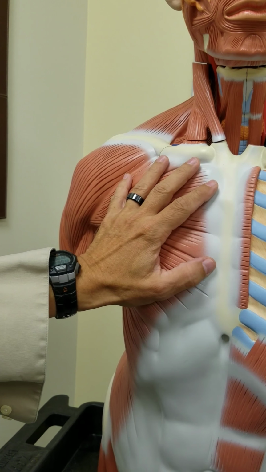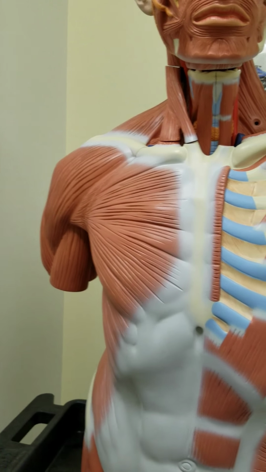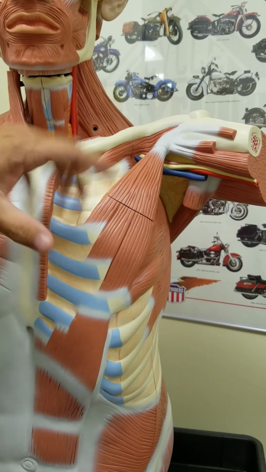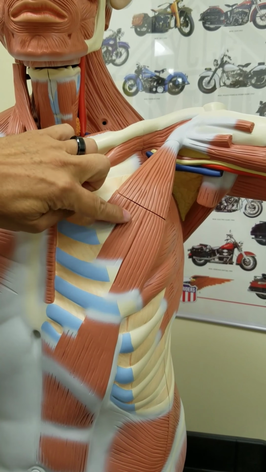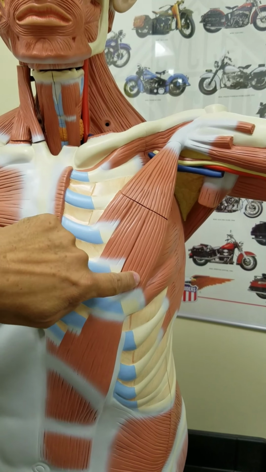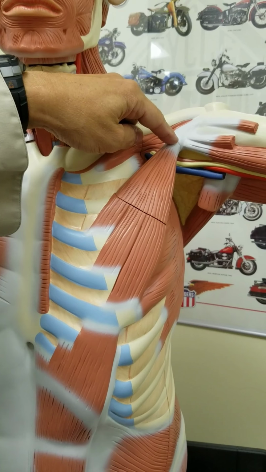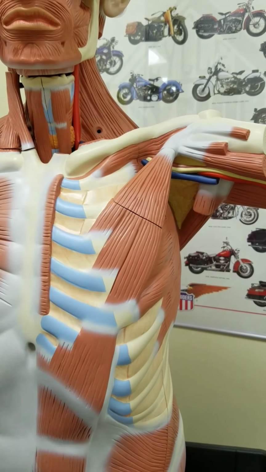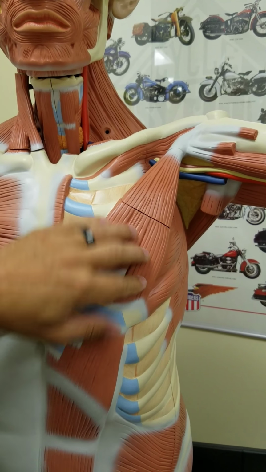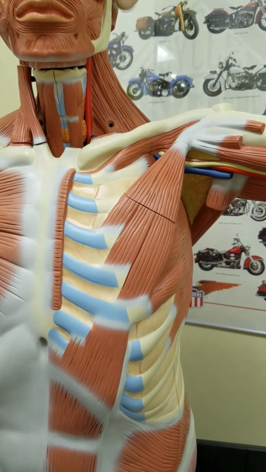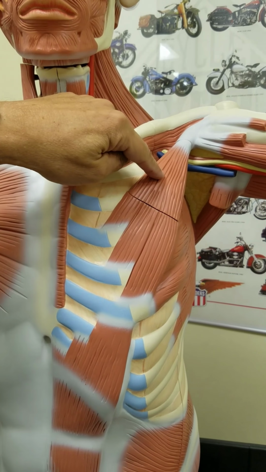If I take the pectoralis major off and I go deep to it, on the left-hand side, I'll see this muscle. This muscle is the pectoralis minor. It's going to come from ribs 3, 4, and 5 typically, and work its way up to insert into the coracoid process of the scapula. So since the origin is generally more stable, if this contracts and it's pulling on the coracoid process, it's going to protract or bring the scapula forward.